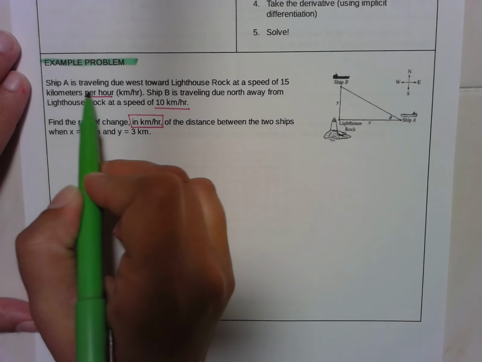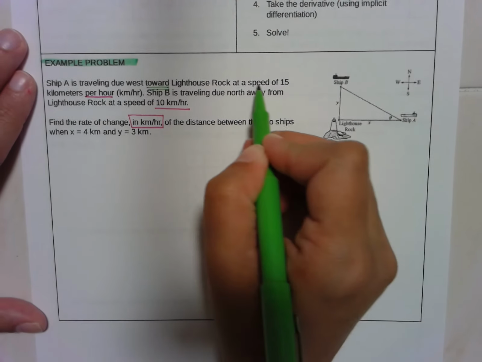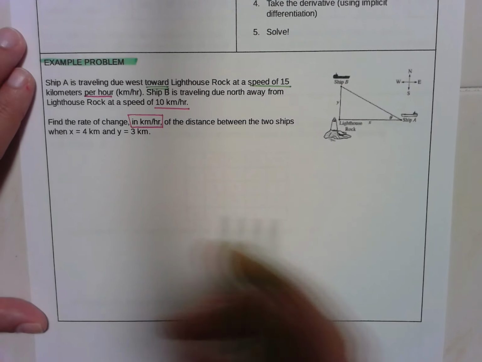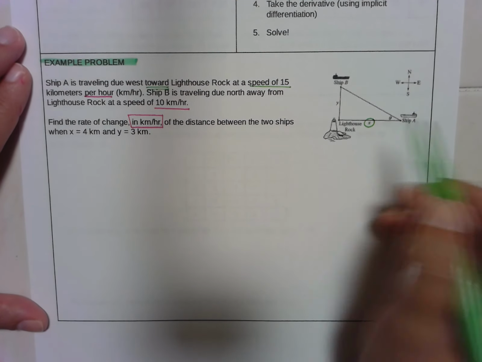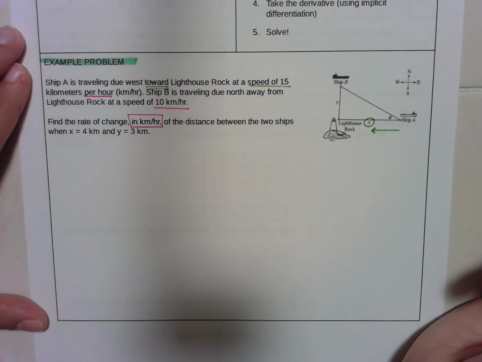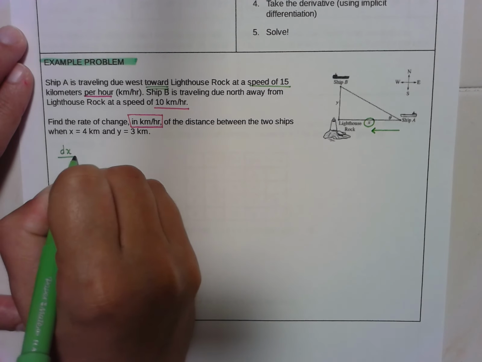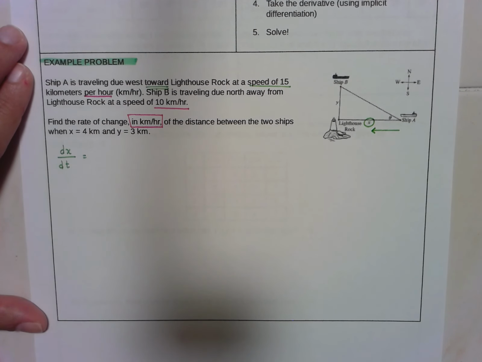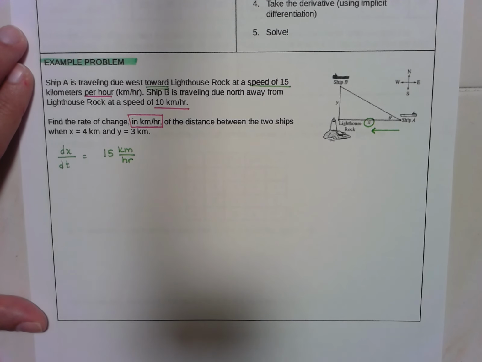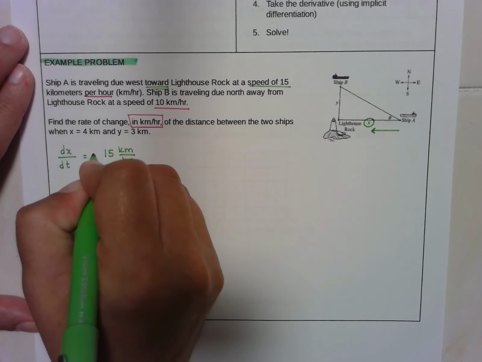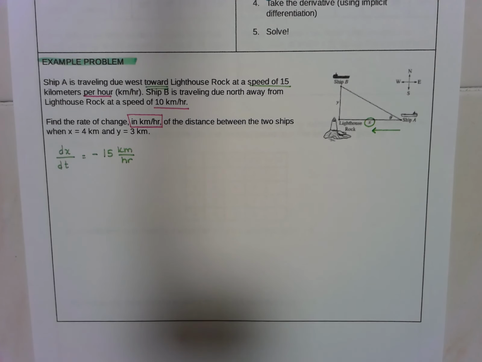From the directions here, it tells me that ship A is traveling due west towards Lighthouse Rock at a speed of 15 kilometers per hour. Now, if I look, ship A is here. They've already labeled that x is the distance between this ship and the lighthouse, and ship A is going back towards the lighthouse. How fast that's happening, I'm going to call dx over dt. Now, dx over dt is going to be 15 kilometers per hour. But since my ship is going back towards the lighthouse, I'm going to make this negative because the length of this side of the triangle is getting smaller. It's going back towards the lighthouse.